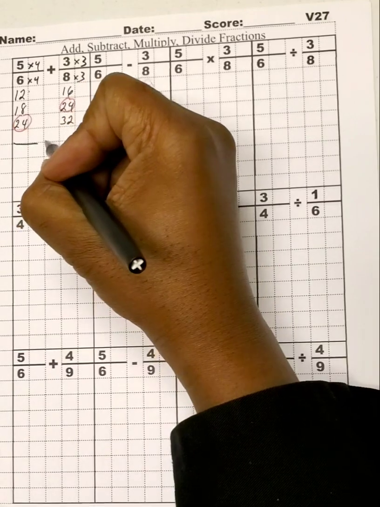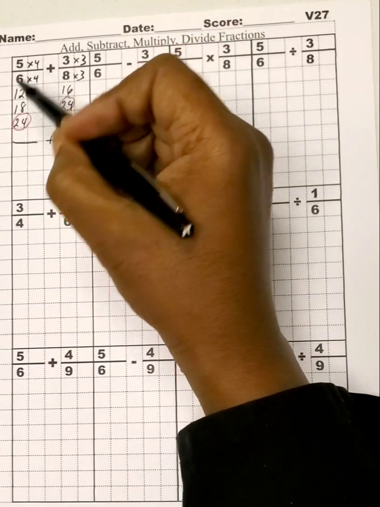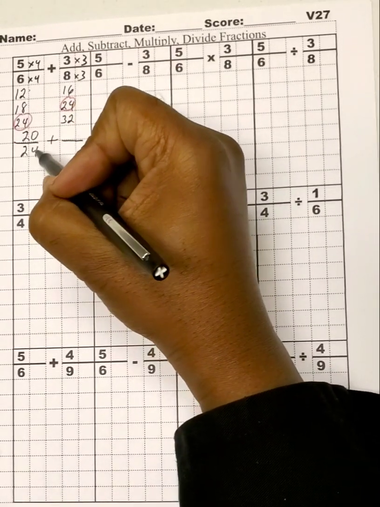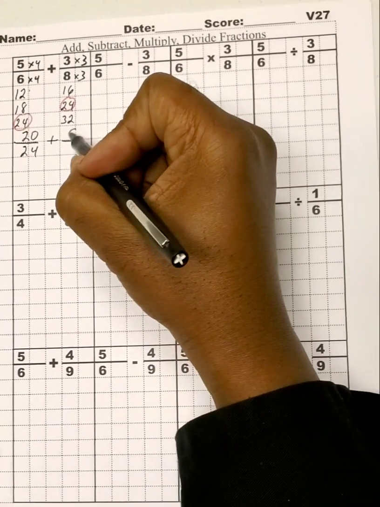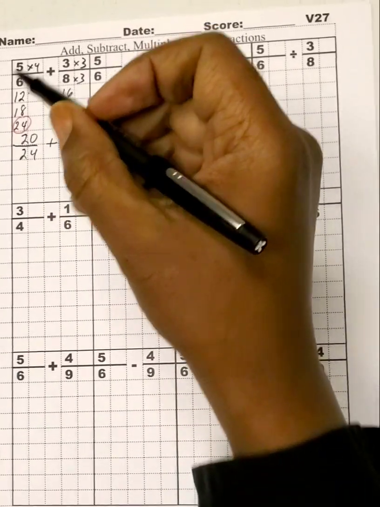Now let's create a new fraction. All right, 5 times 4 is 20. 6 times 4 is 24. 3 times 3 is 9. 8 times 3 is 24.